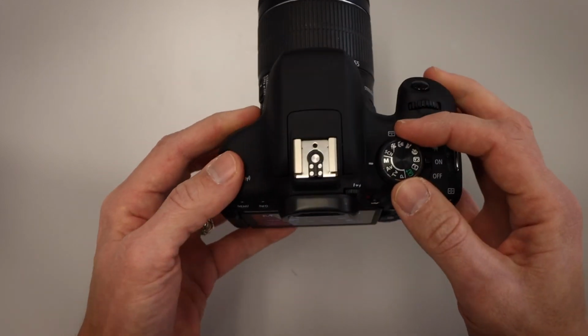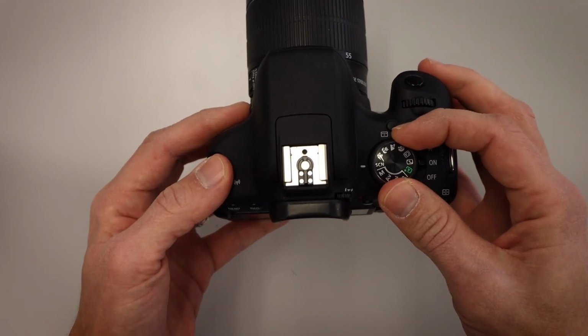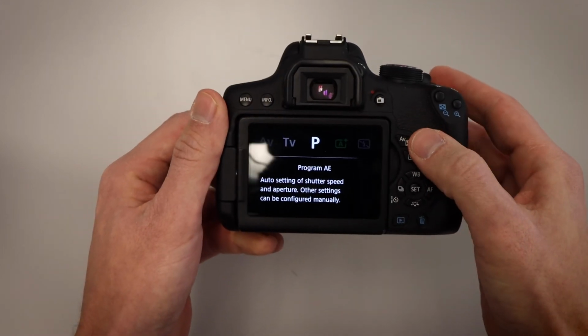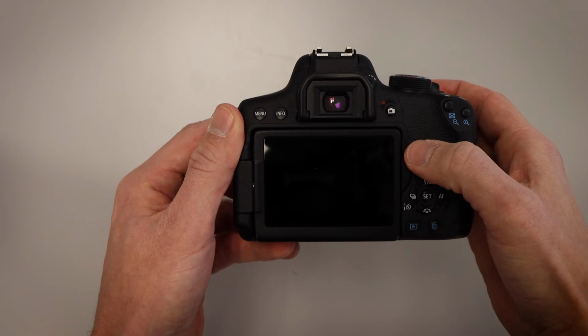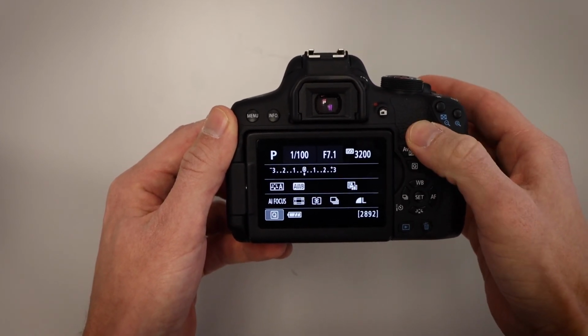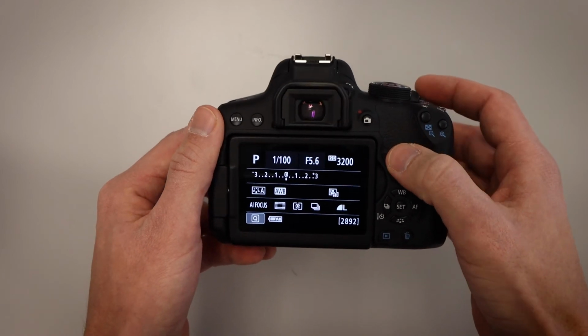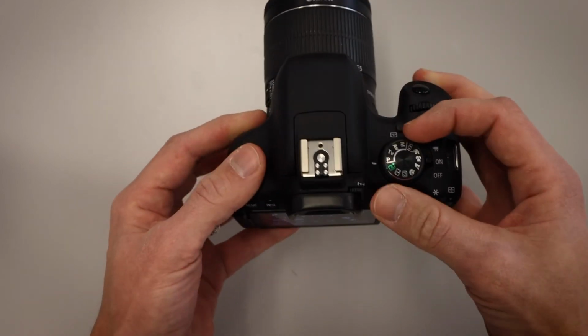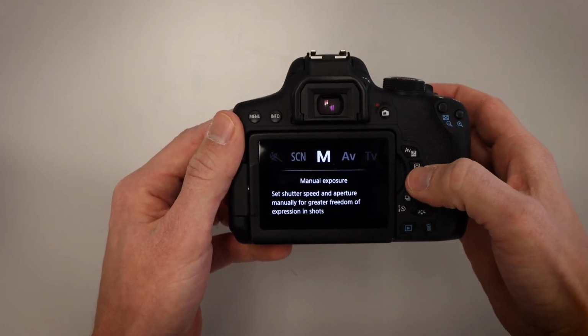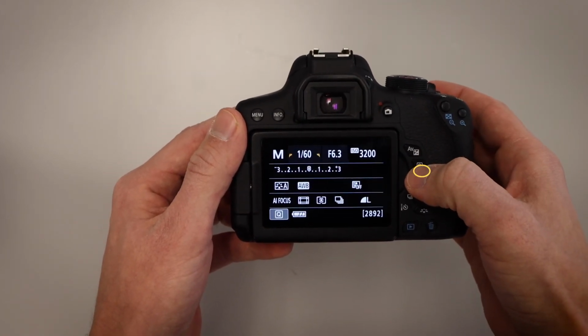If I go into a different mode, such as the semi-auto program mode, this button now plays the role of exposure only. You'll notice that as you grow into your camera and become fully comfortable with button locations and settings, many of the buttons can play multiple roles depending on which mode you are in. Canon has made it very easy to make changes on the fly, as well as a great user experience throughout your shooting.